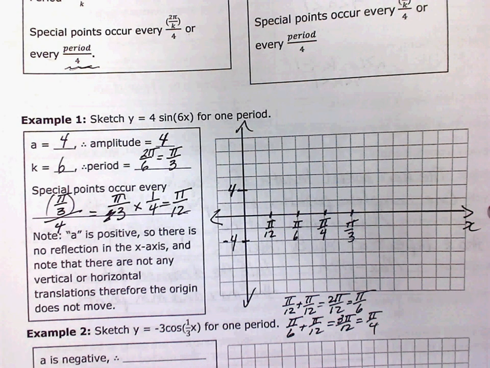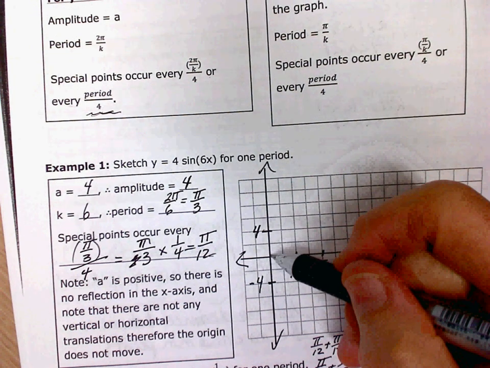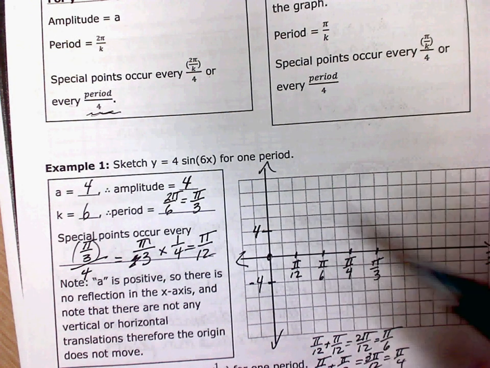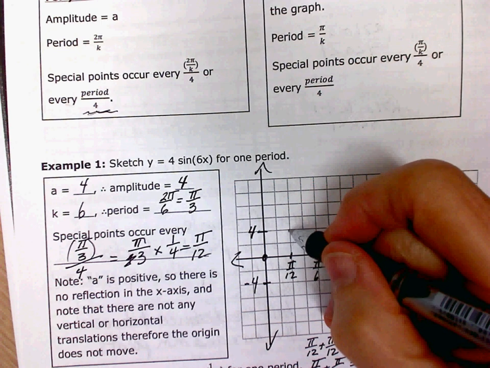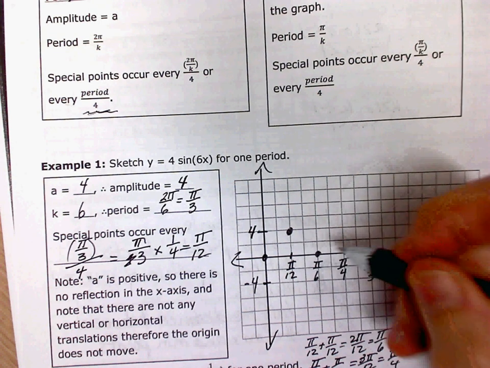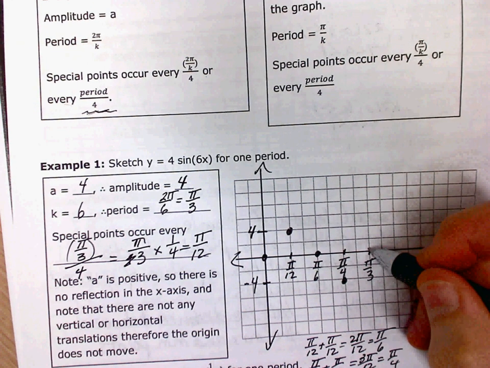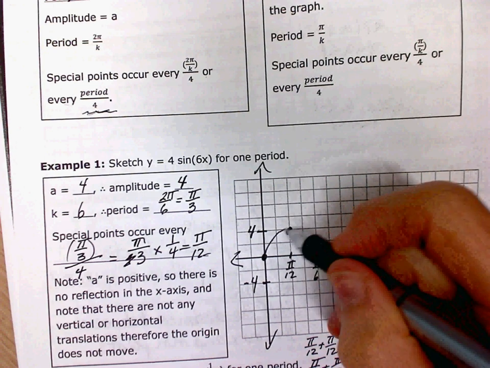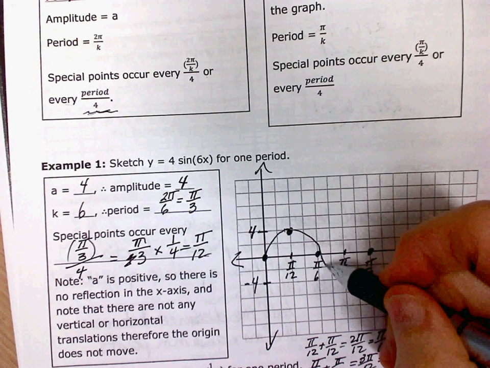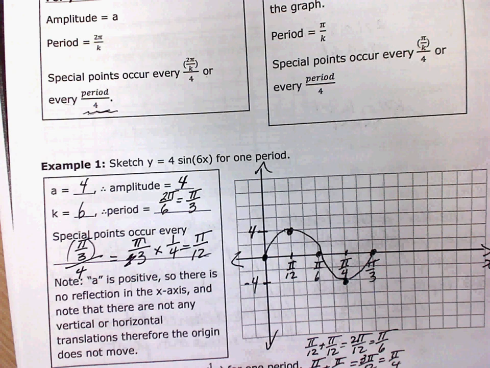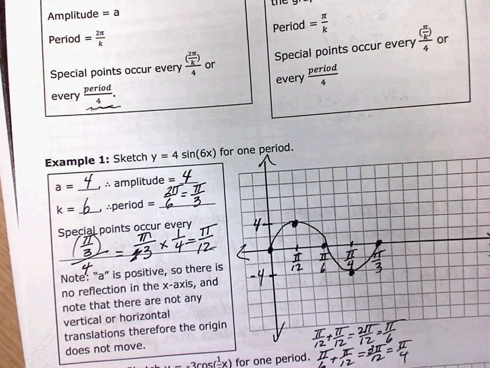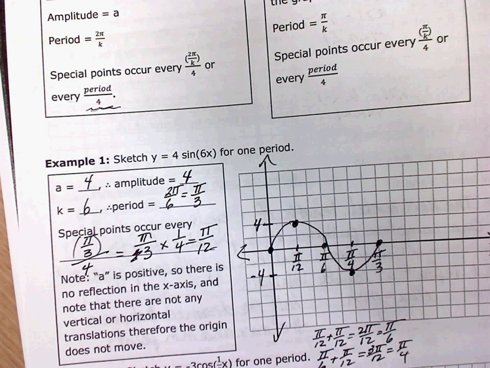So there's no reflection, so here we have our starting point. It goes up to 4, back to 0, down to minus 4, and back up. So there is one complete cycle of y equals 4 sine 6x. Isn't that easier than what we used to do? It's nice, huh? I love this method.